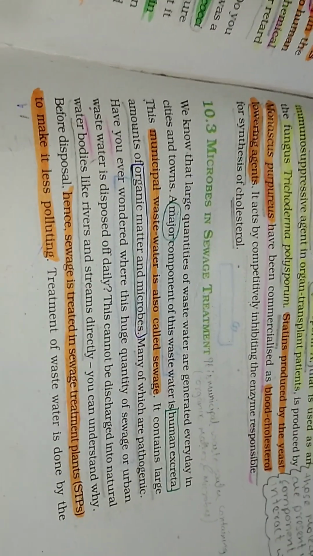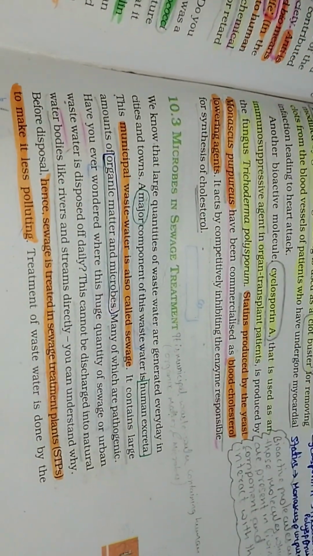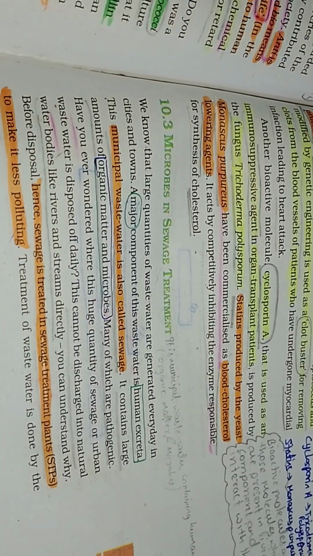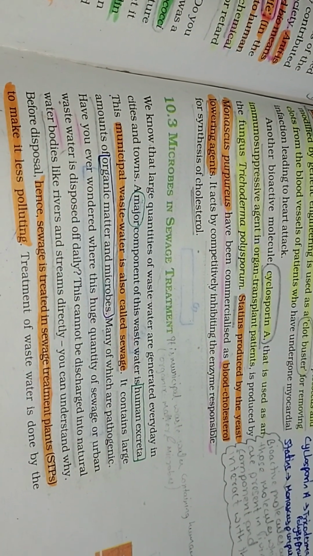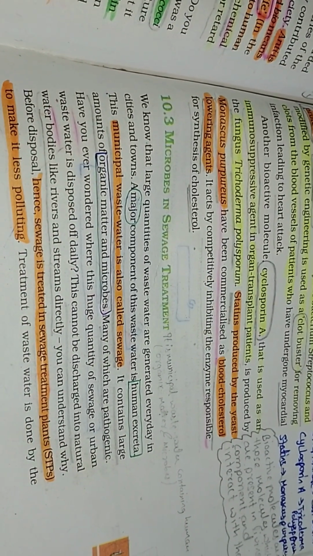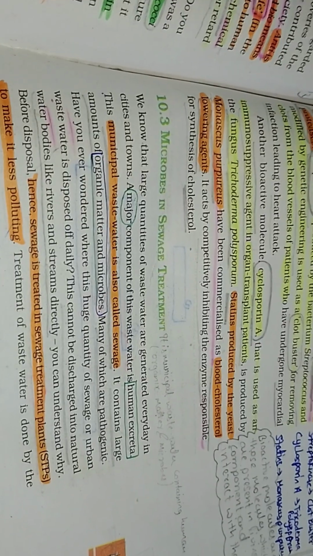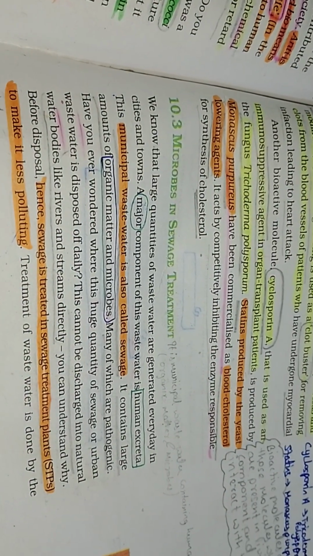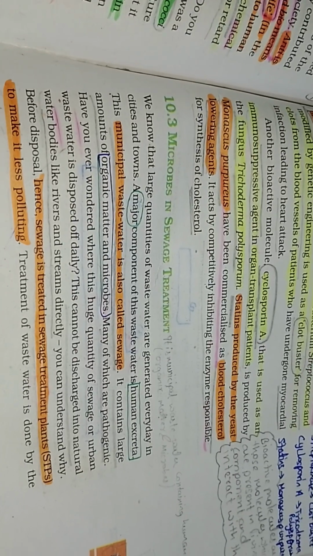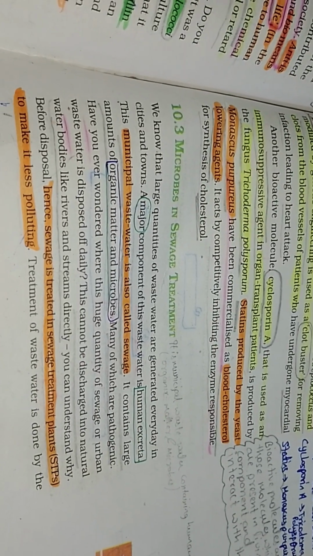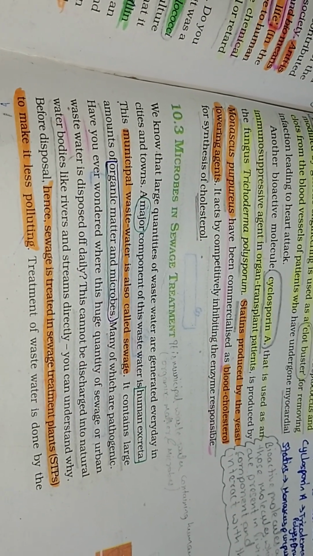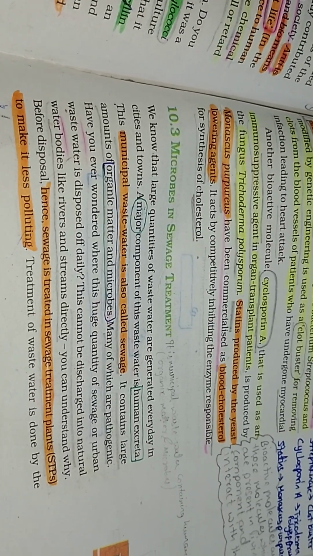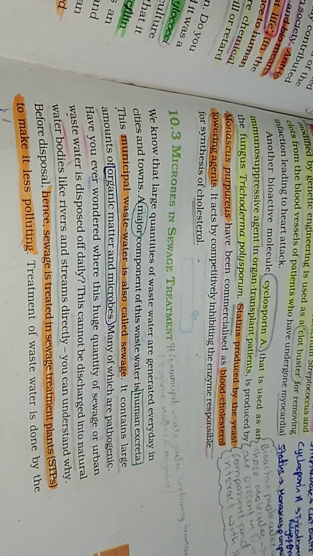Microbes in sewage treatment. We know that large quantities of wastewaters are generated every day in cities and towns. A major component of this wastewater is human excreta. This municipal wastewater is also called sewage. It contains large amounts of organic matter and microbes, many of which are pathogenic.